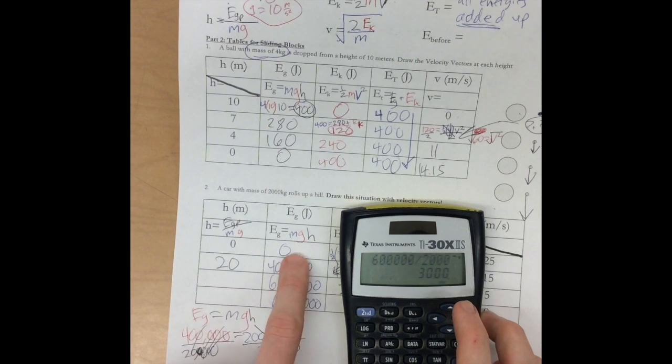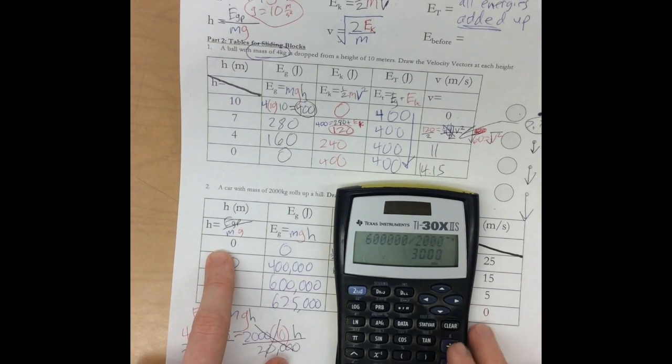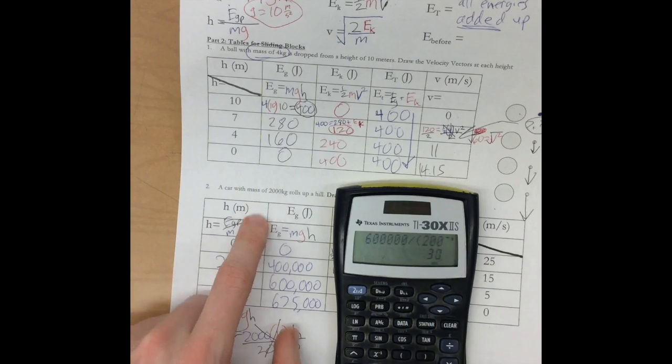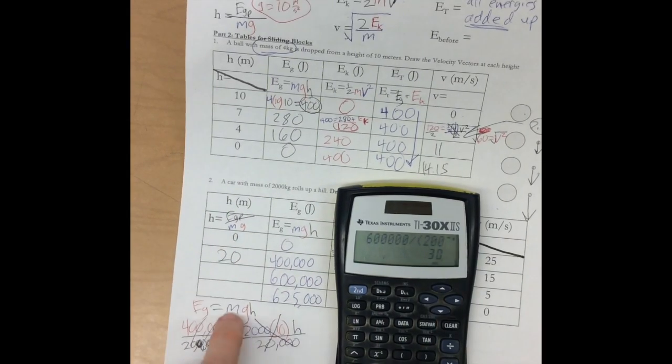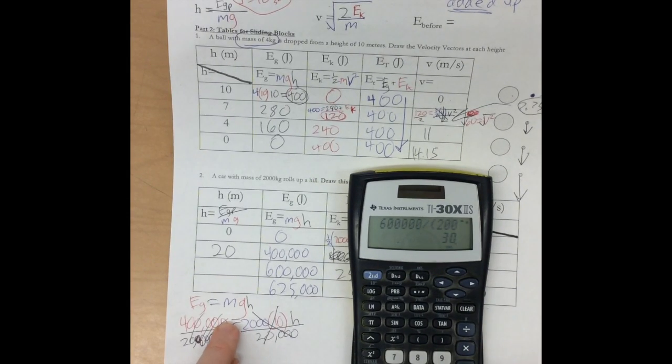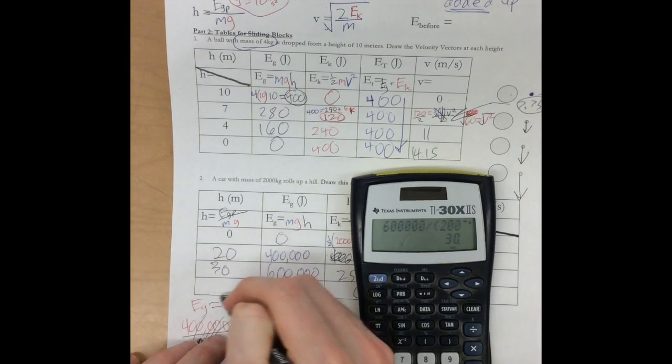We need to do 600,000 divided by, open parentheses, 2,000 times 10, because that's the way that we combine the two, because it's divided by both. Or just use algebra. I really prefer you using algebra every time and practicing those algebra chops. So this is 30, and this is 31.25, I believe.